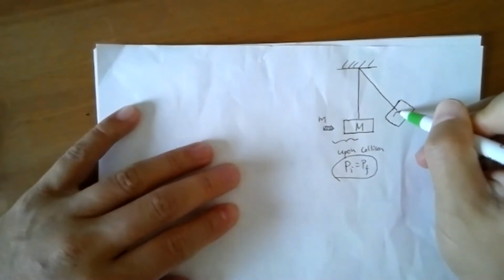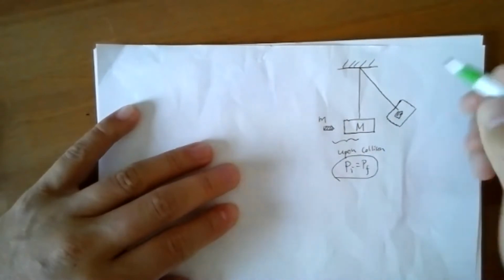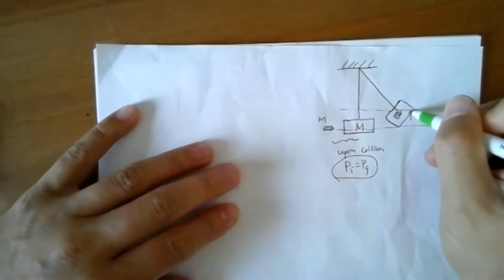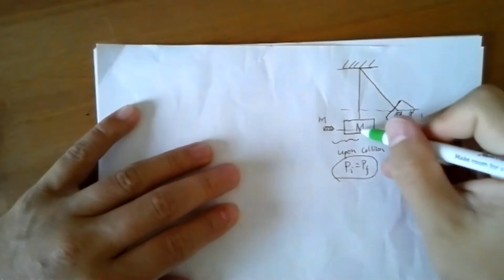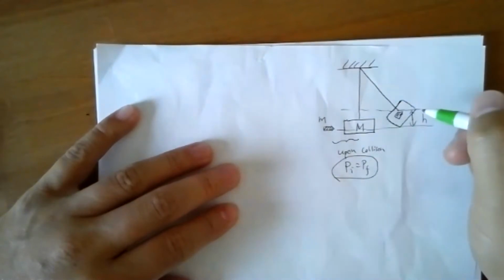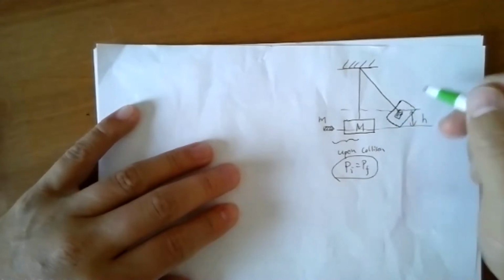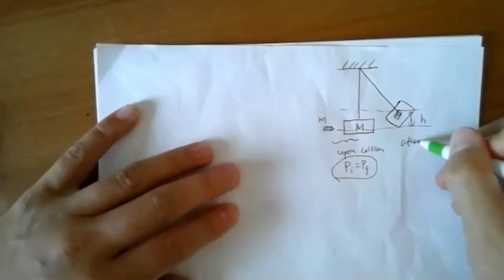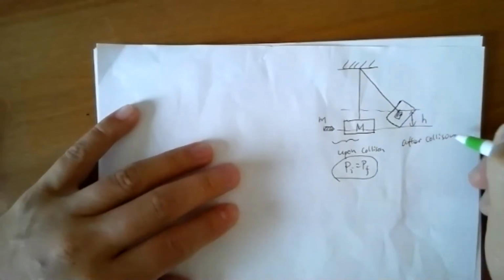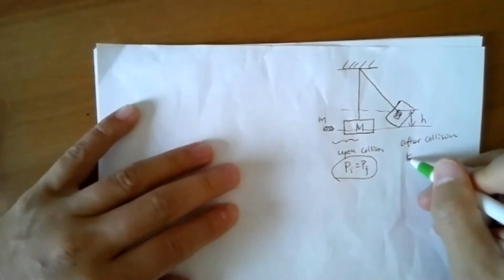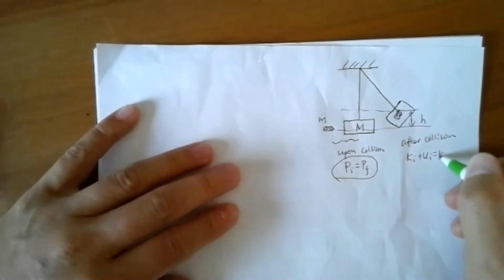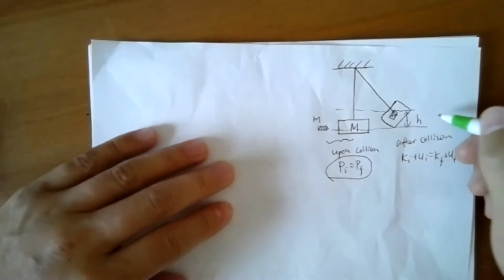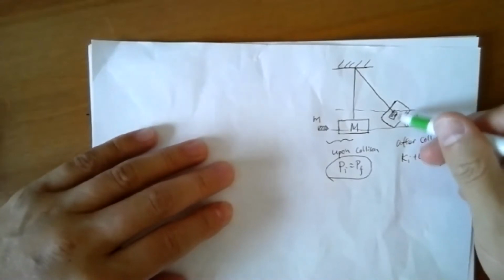So the bullet is inside the block. The height H refers to the original position of the block and then the final position. After the collision, you are going to apply conservation of mechanical energy, that means Ki plus Ui equals Kf plus Uf. In this case, the potential energy is the gravitational potential energy.